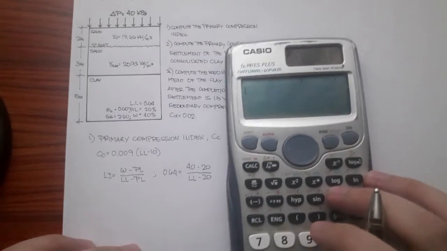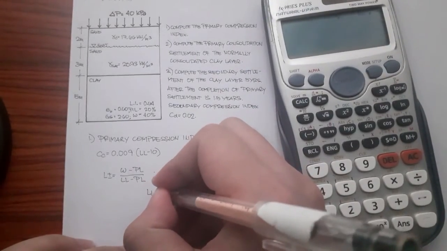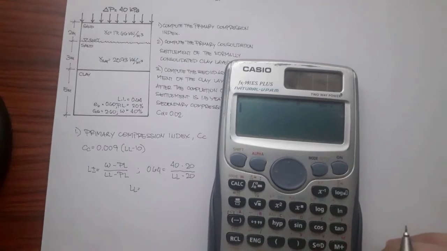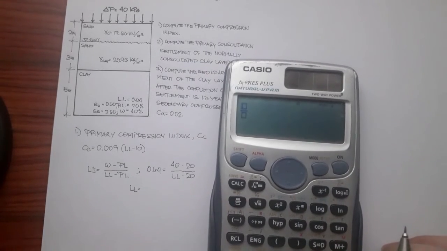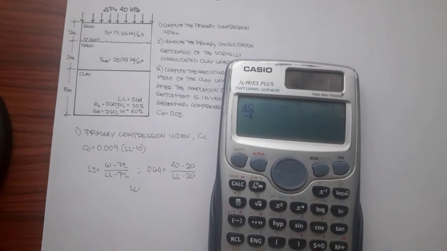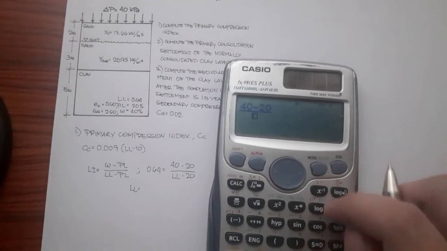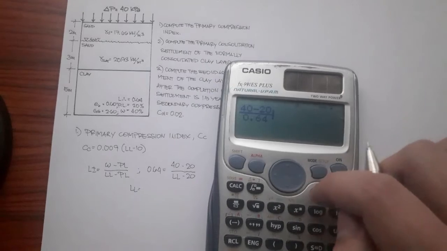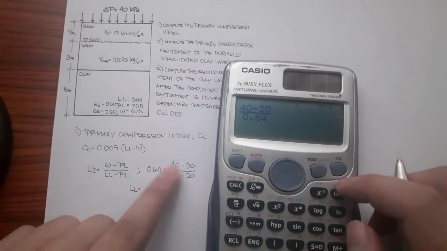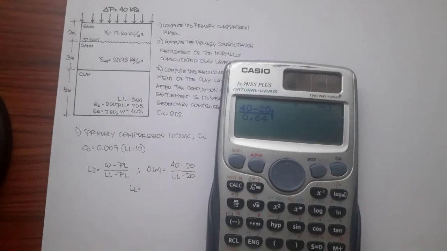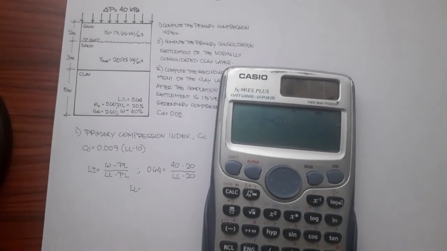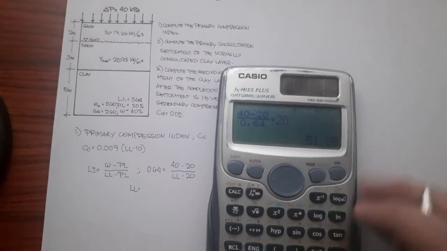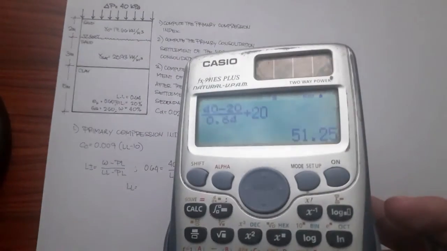So in finding the value of our LL with the given formula, we are going to substitute values. So 40 minus 20 all over, cross multiply 0.64, then transpose negative 20 to the other side, it will become plus 20. We got a value of 51.25 for our liquid limit.